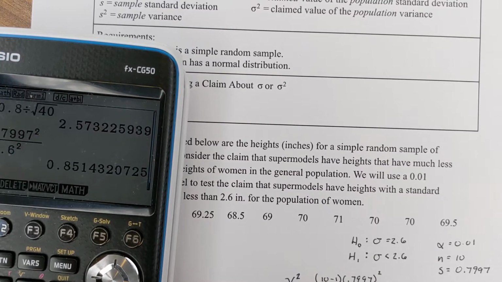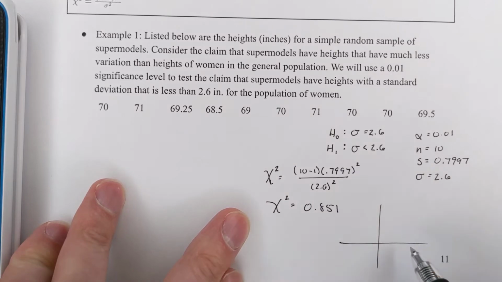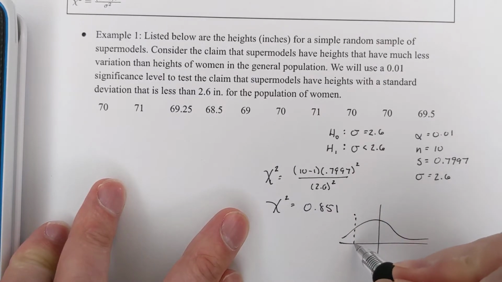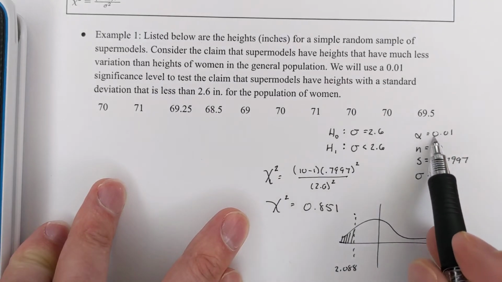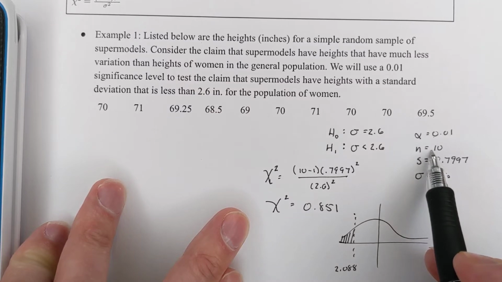Okay. So we're going to look up our critical value from the chi-squared table. It doesn't really matter how you draw the shape. We have less than, so we have a left tail, so our rejection area is down here. So the critical value is 2.088, using that alpha and that n to find our degrees of freedom.